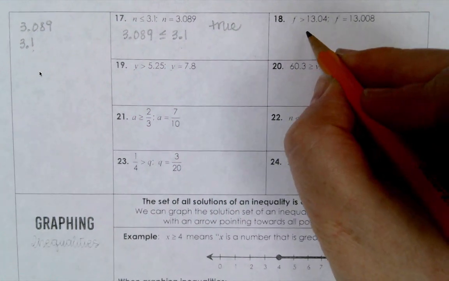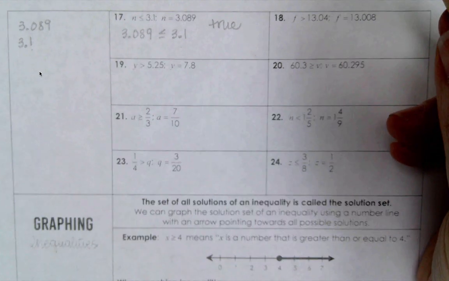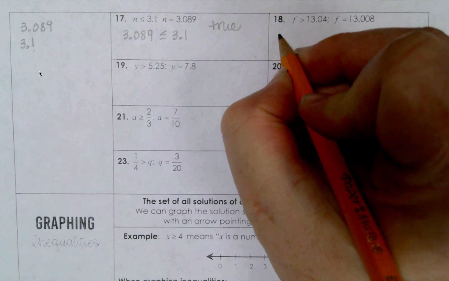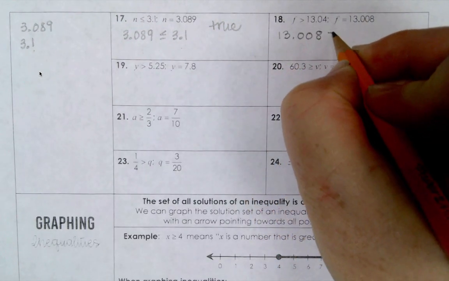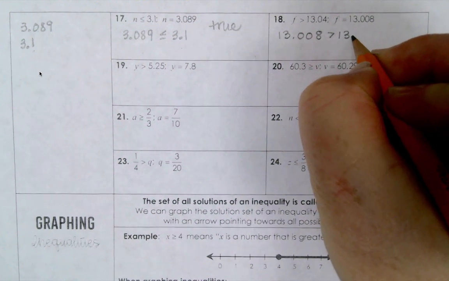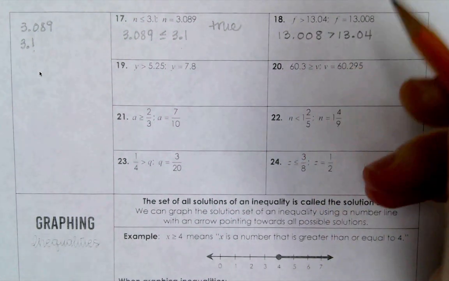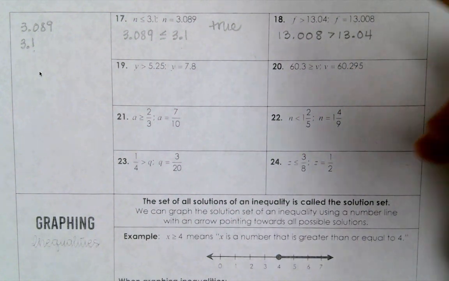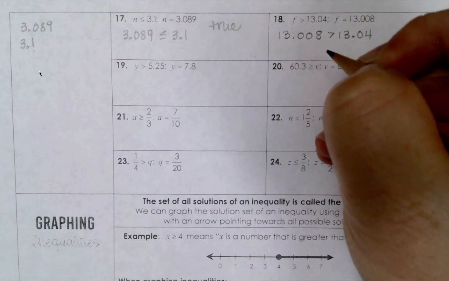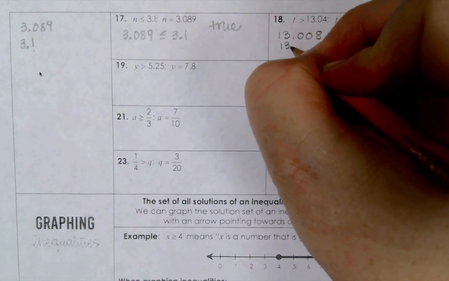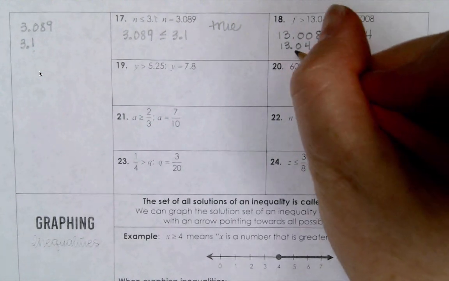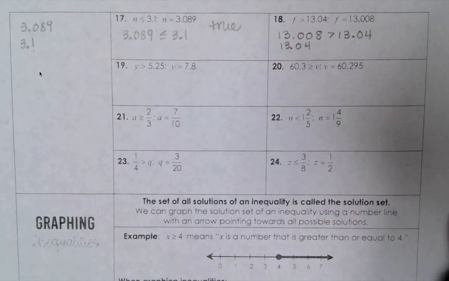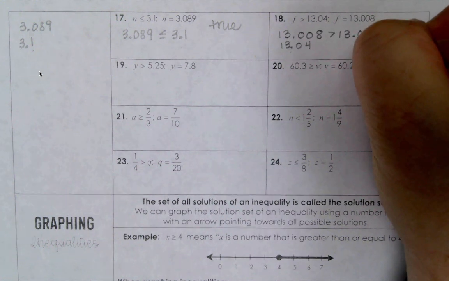So I have F is greater than 13.04. F is 13.008 is greater than 13.04. Well, if I was to stack these, I'm going to put this underneath. 13.04 is actually greater than. So this is a false.